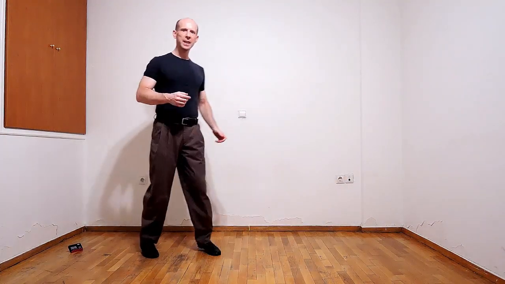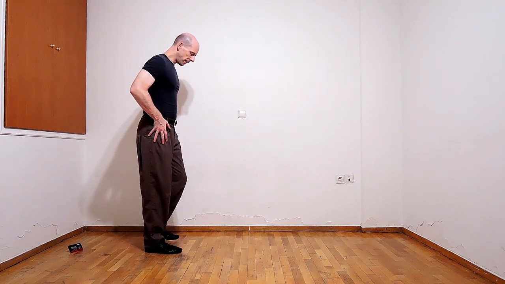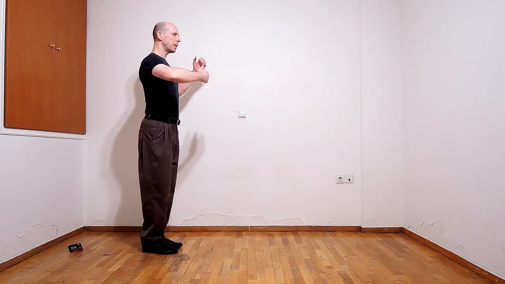Okay? Now change sides, and we use the right leg as the leading leg. Remember to flex your knees so that it's easier to do fast steps.